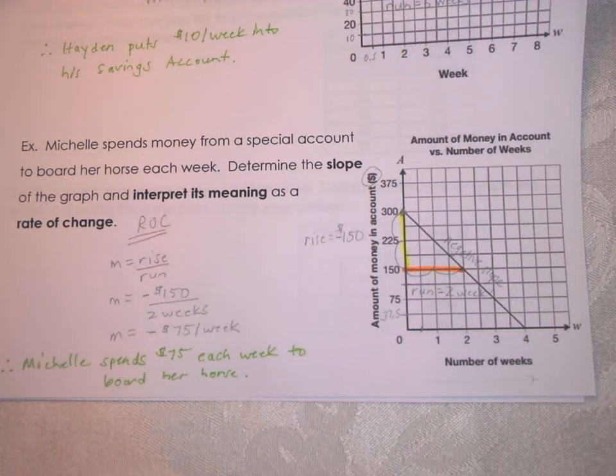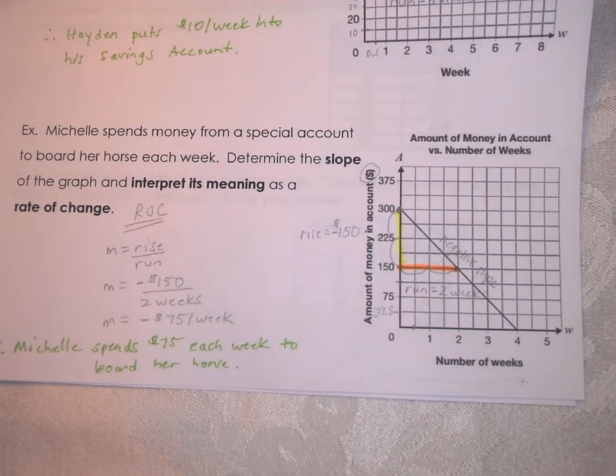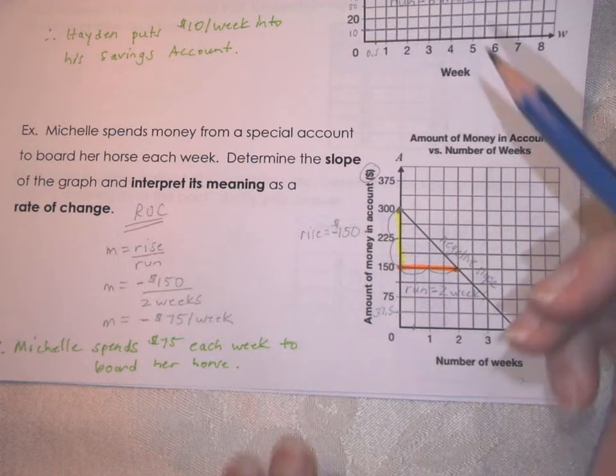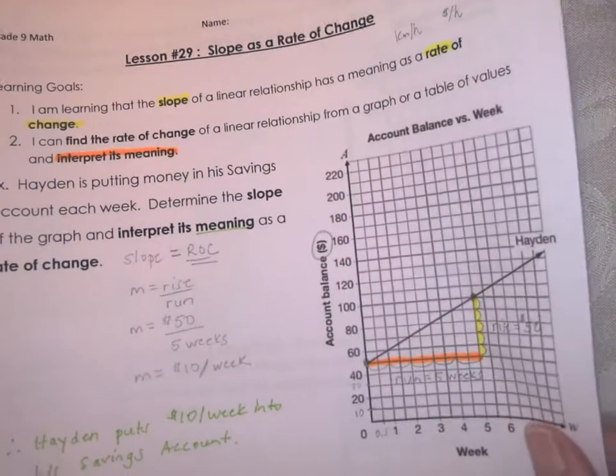Okay, so that is the meaning of a negative slope as far as a rate of change goes, or a negative rate of change. The amount in the account is decreasing because she's spending it on boarding her horse in this case.